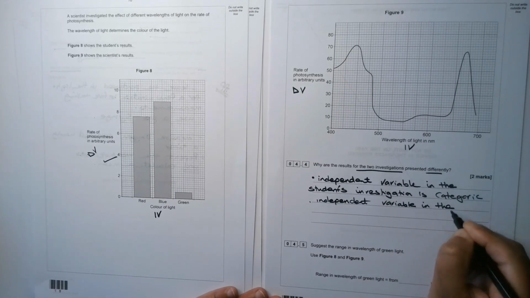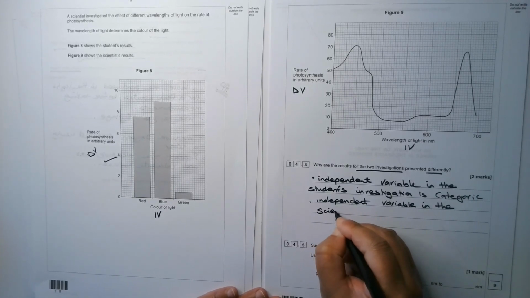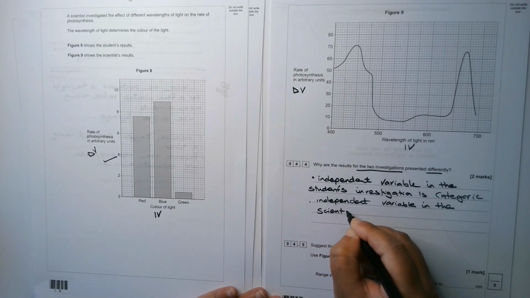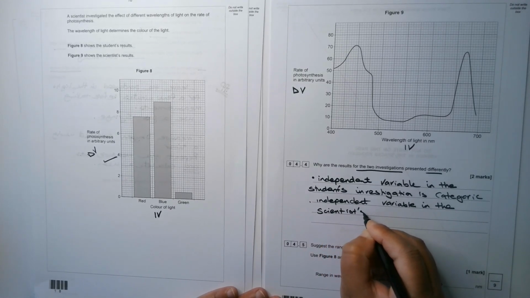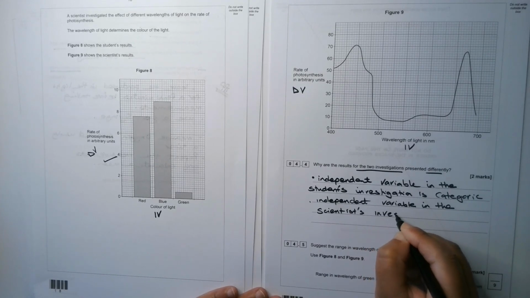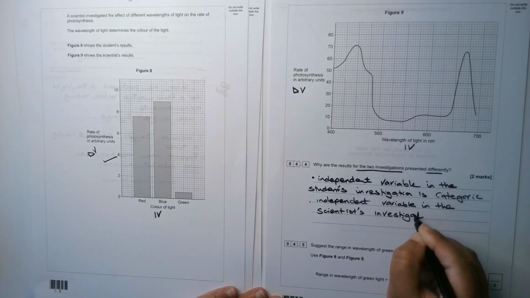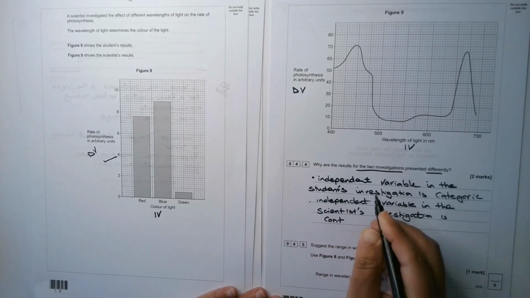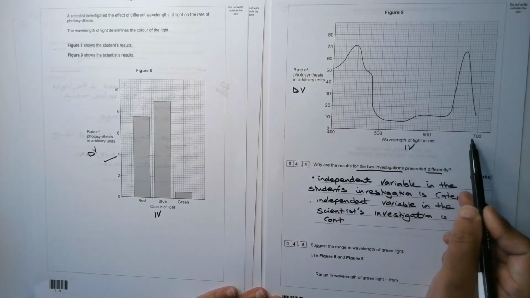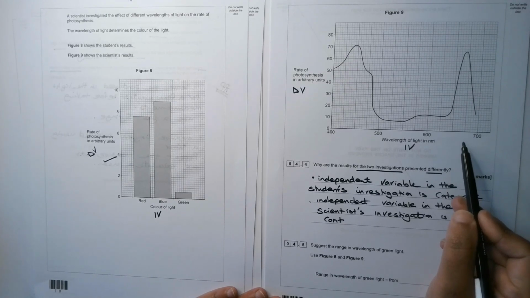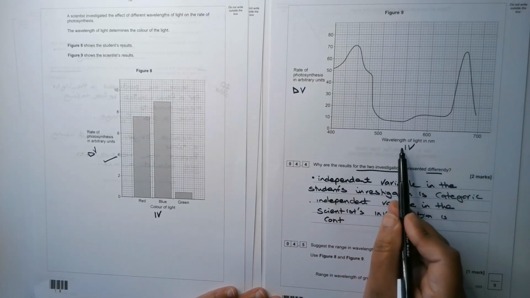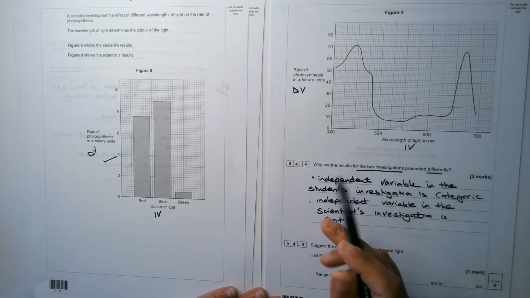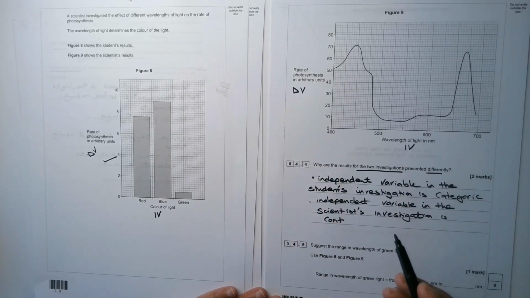in the scientist's investigation is continuous, because I have a range of values from 400 all the way down to 700. Or you can even say the wavelength is a continuous variable because I've got lots of in-between values.